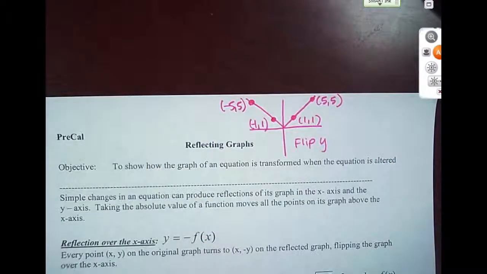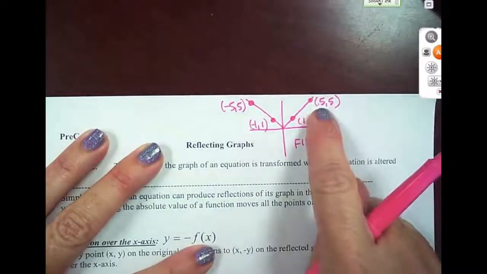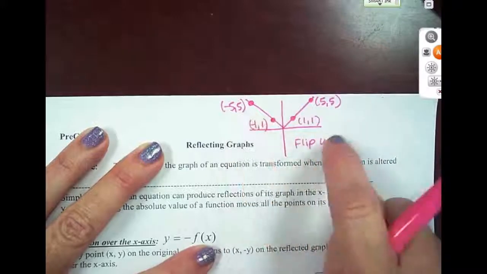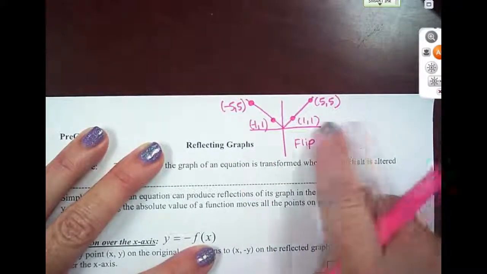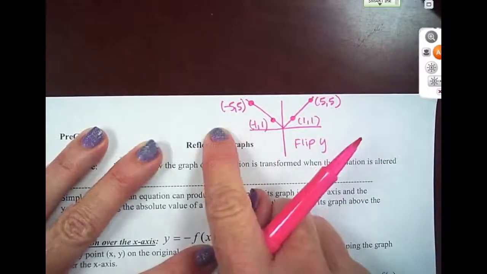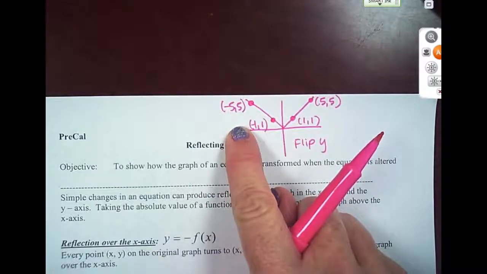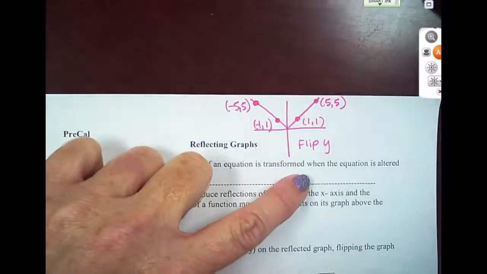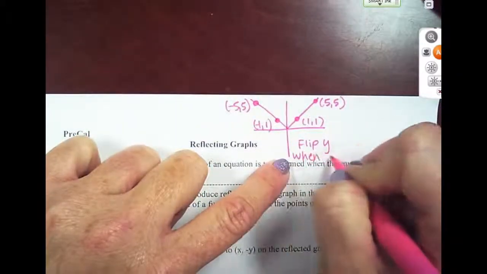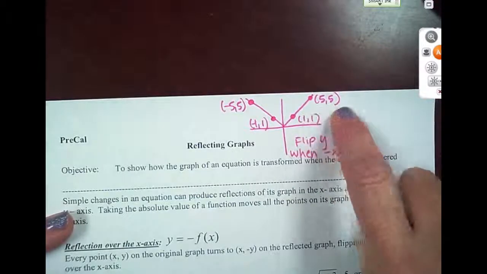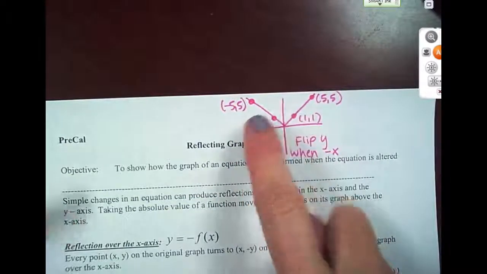Now that's interesting. Look what happens. When you flip over the y-axis, when I hop over the y-axis, which values are actually changing? Right. So if you have positive x's, you're on the right. And if you change your positive to negative x's, where are you? On the left. So switching x's actually flips which axis? The y. So if I had positive x's over here, and I want negative x's over here, I'm hopping over the y-axis.